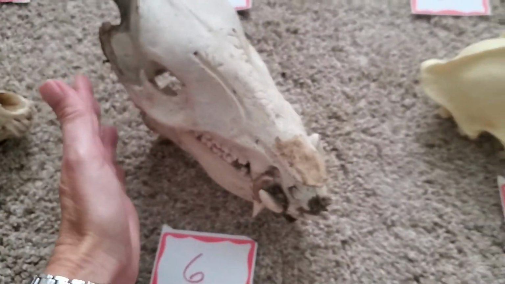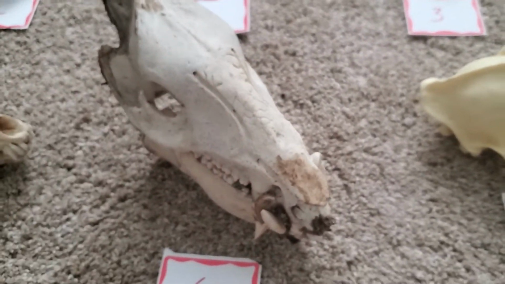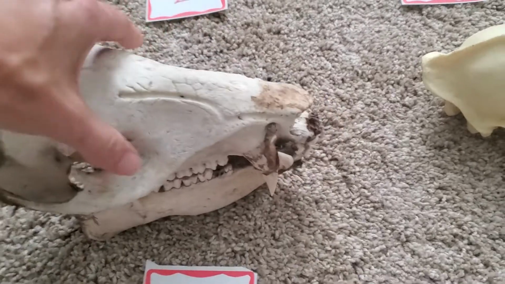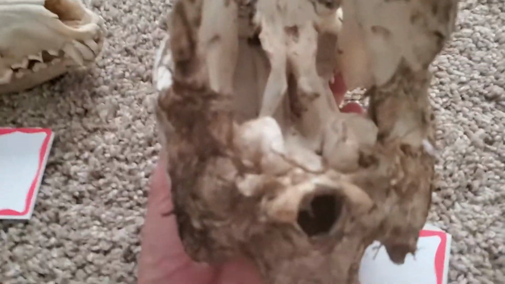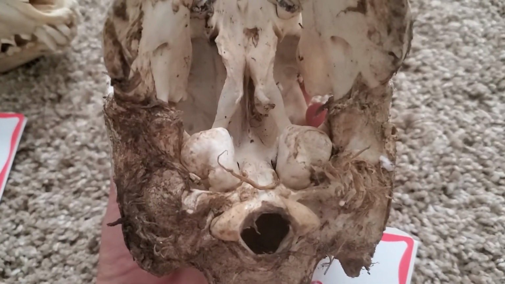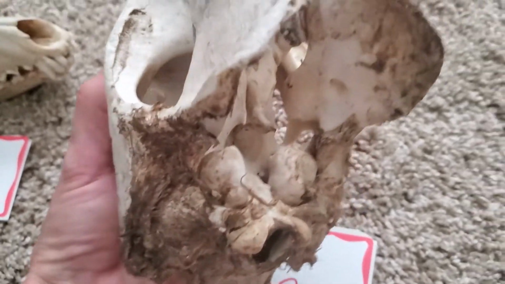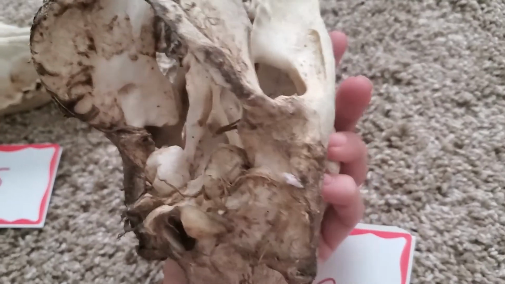The overall size you can see with my hand here. So what might that be? Oh, auditory bullae. You can see them both there. They're both intact. What do they look like in relation to the rest of the skull?